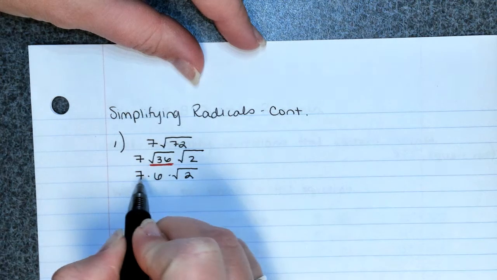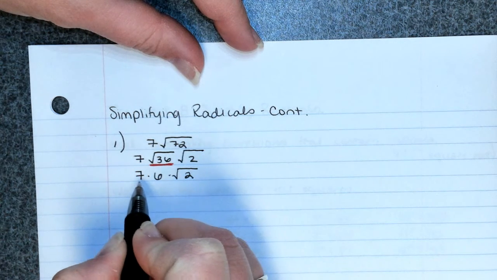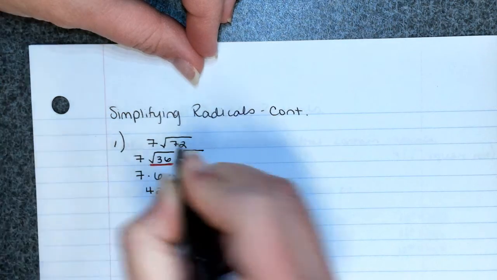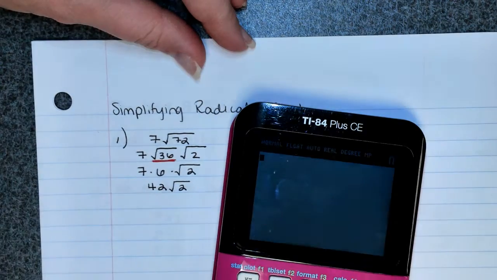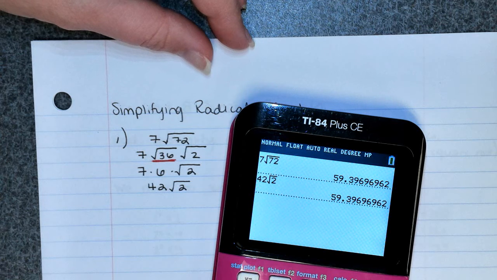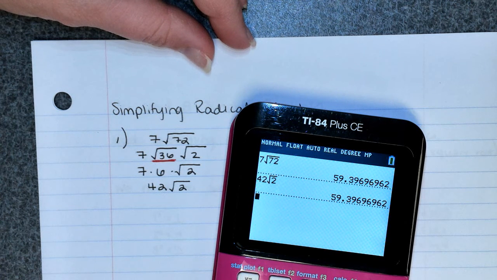7 times 6, because both of those are not under the radical. What is 7 times 6? It's 42 square roots of 2. So what we can do is from the very beginning, we're going to type this in our calculator. 7 square roots of 72 is that number there, 59.396. And 42 square roots of 2 is also that same value, so I must have simplified it correctly. Is that okay? So I know that the last two problems on that first worksheet had a number in front of it. Tackle it like this.